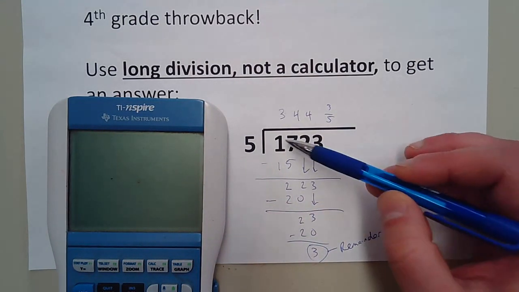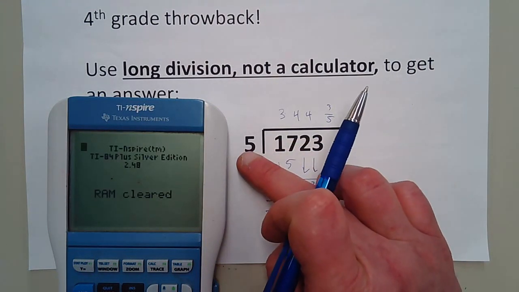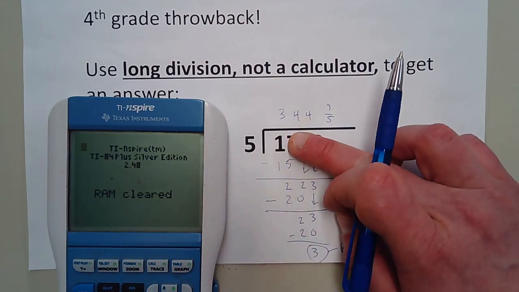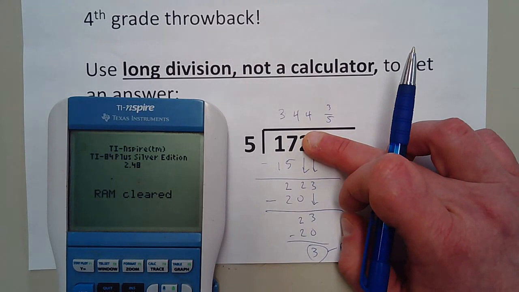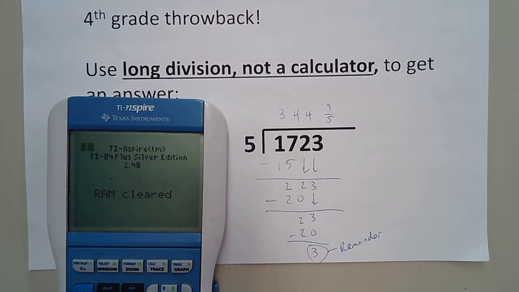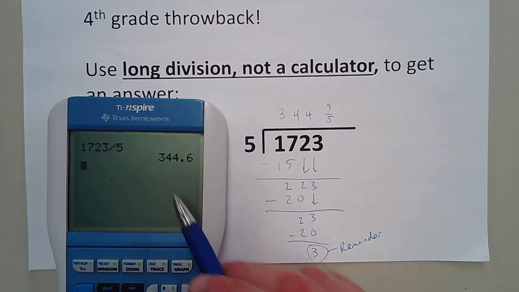But the main thing is that you understand the idea: you're trying to say how many times this number will go into the next, and, well, no, okay, yeah, it does go into 17, and so on and so forth. So just to check it, there we go, 344.6 matches up with what we got there. So keep all this in mind when we move on to the notes today.